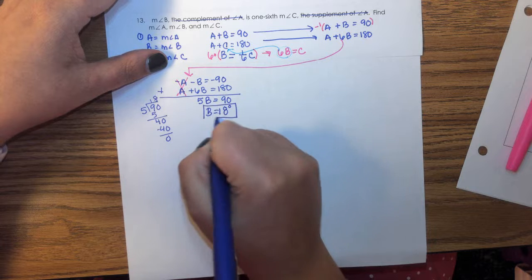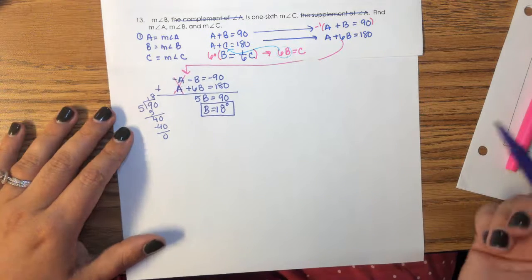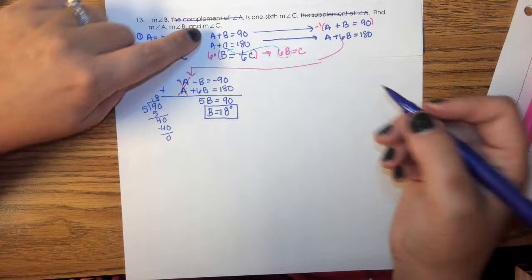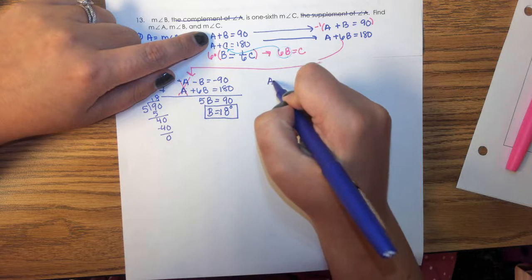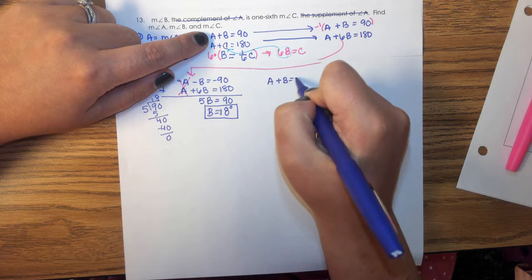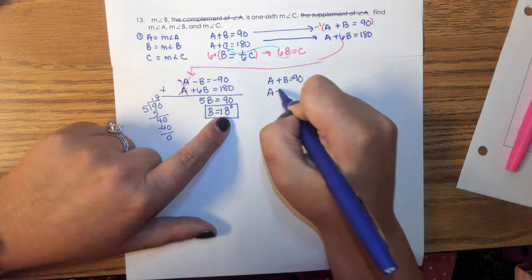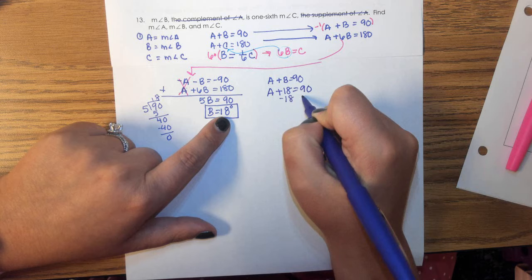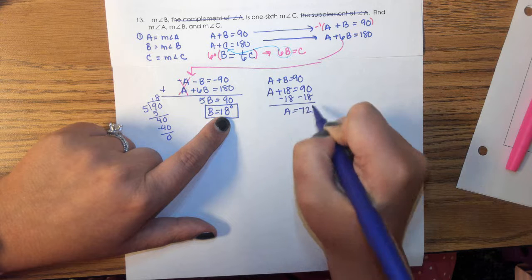And then we're going to go back and figure out what the measure of angle A and the measure of angle C will be. So let's use this equation here to figure out angle A. Angle A plus B is equal to 90. So I'll take that B and substitute it in. A plus 18 equals 90, and when I take away that 18, we'll get A is 72 degrees.